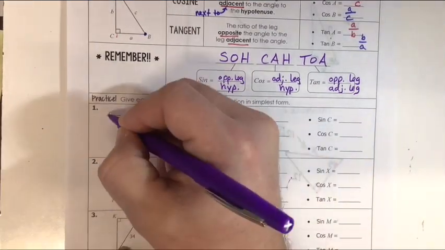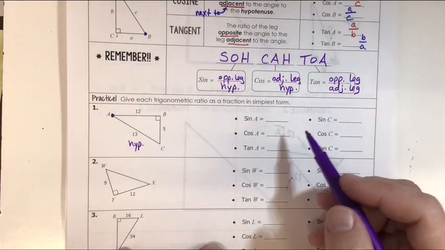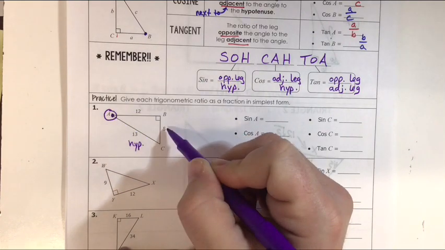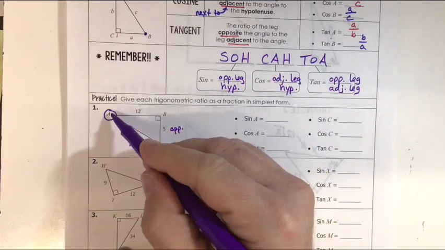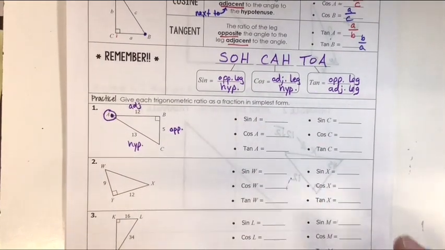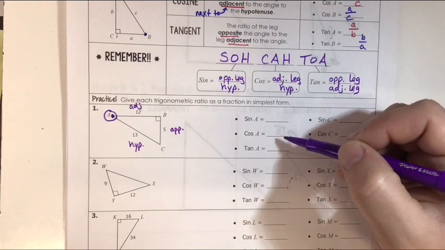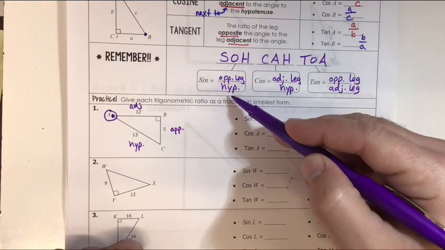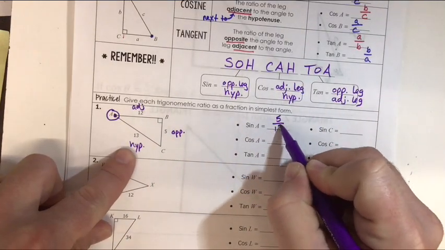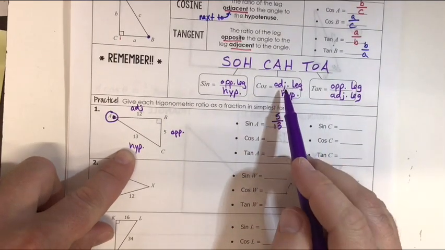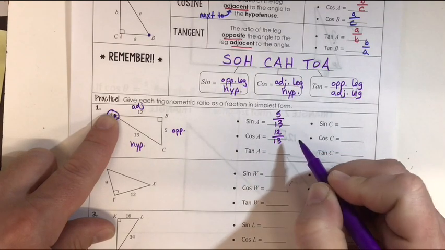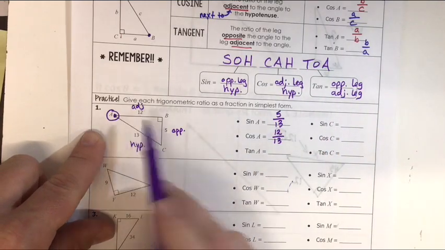So first we're going to use reference angle A to determine opposite and adjacent. If this is my reference angle, the opposite leg of angle A is 5. The adjacent leg of angle A is 12. So I'm going to label those. So to go through and do this now, sine is always the opposite leg over the hypotenuse. Well, the opposite leg from angle A was 5. The hypotenuse is 13. Cosine of angle A is the adjacent leg, which in this case is 12, over the hypotenuse of 13. And tangent is the opposite leg over the adjacent leg.